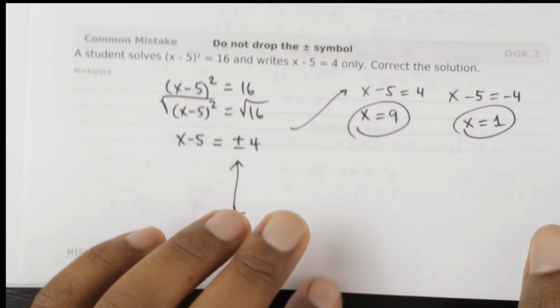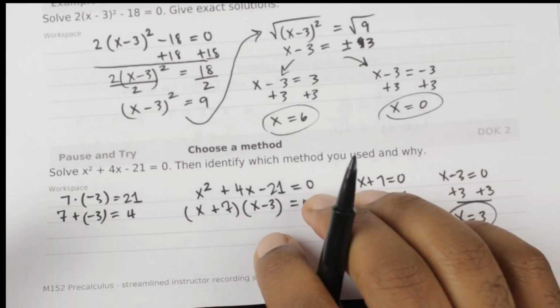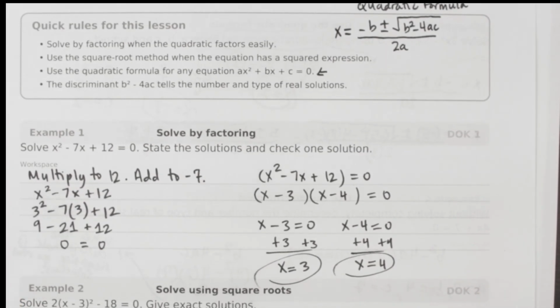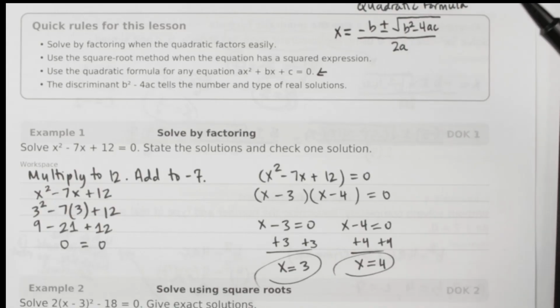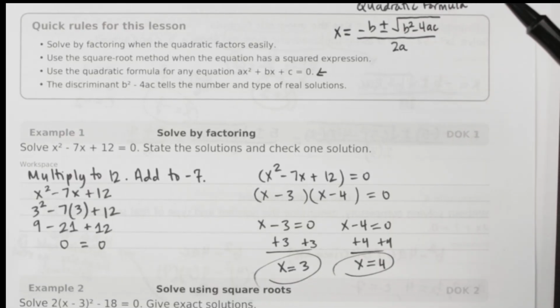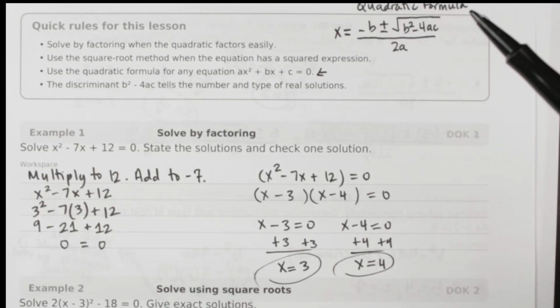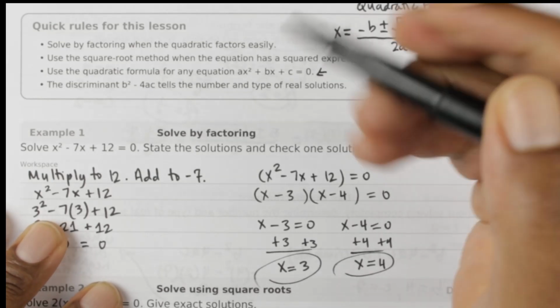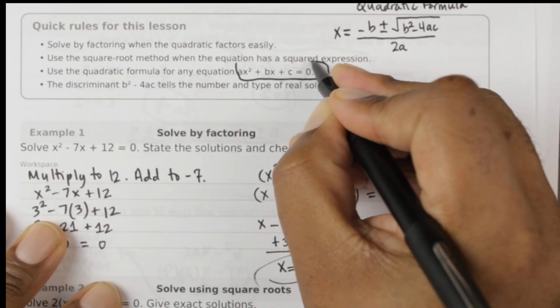Matter of fact, I believe that concludes this. So just a final review, going back to the key lesson. Okay, factoring works when the quadratic factors easily. Square root methods work when a squared expression is isolated. Okay, just like the one we just did at the end. Quadratic formula works for any quadratic equation. This is the quadratic equation. This is the quadratic formula. So they go hand in hand.